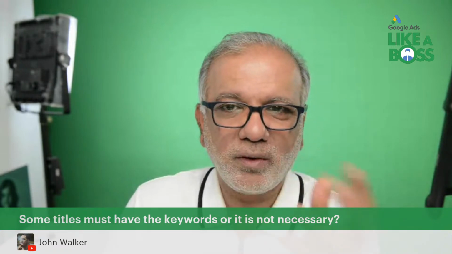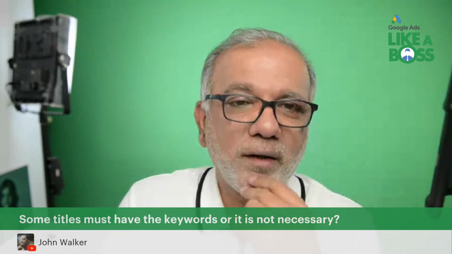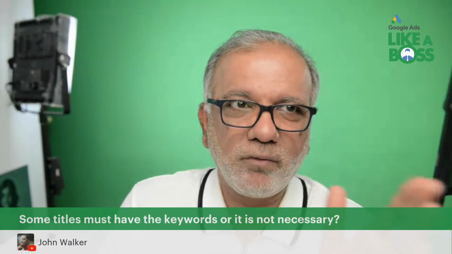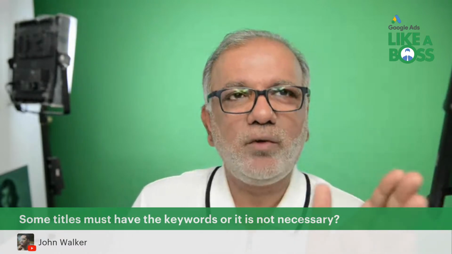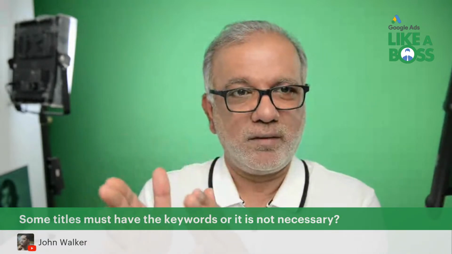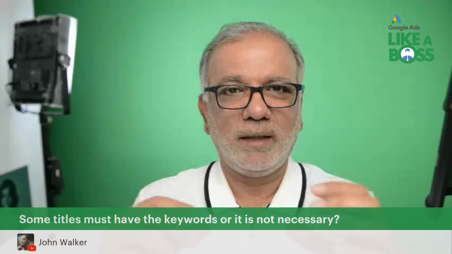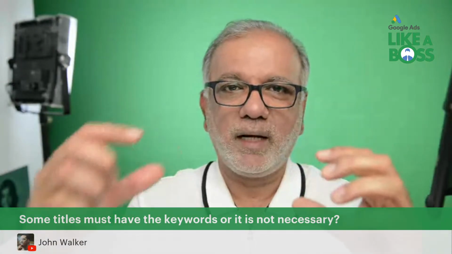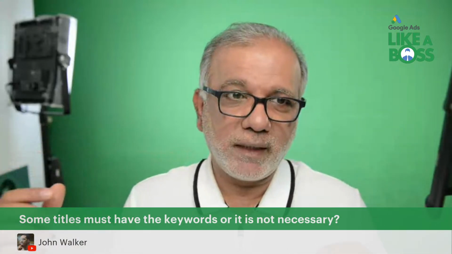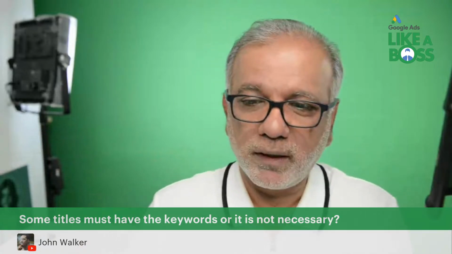So if Google does put all three together, which will be very rare, you need to make your headlines and descriptions read seamlessly. So if you imagine headline 1 plus headline 5 plus headline 10 and read it yourself, if it makes sense, then carry on. But if it doesn't, then you need to change something.